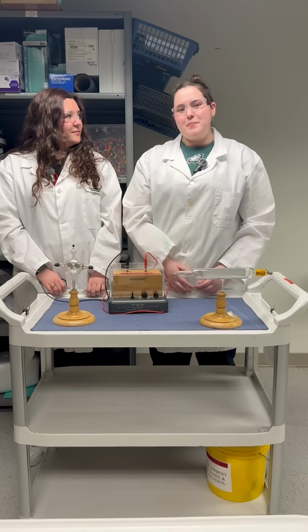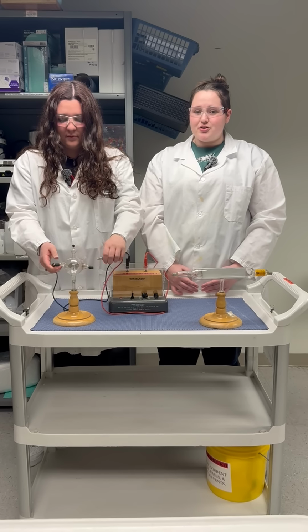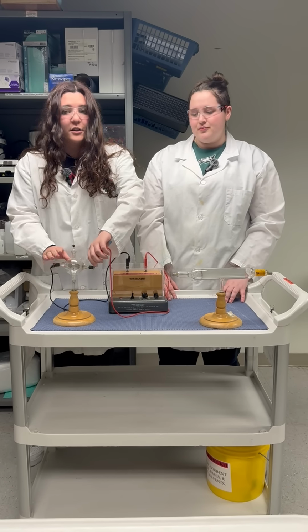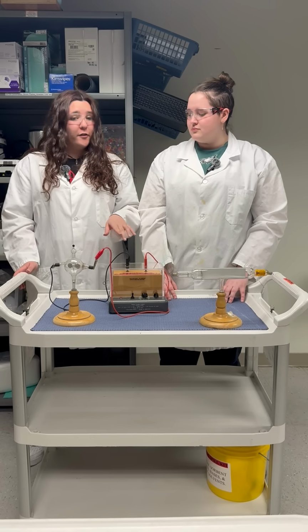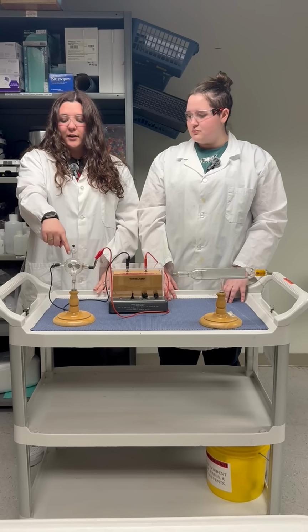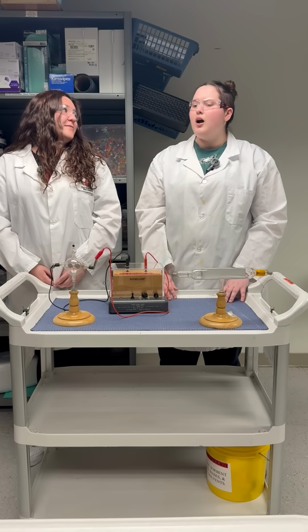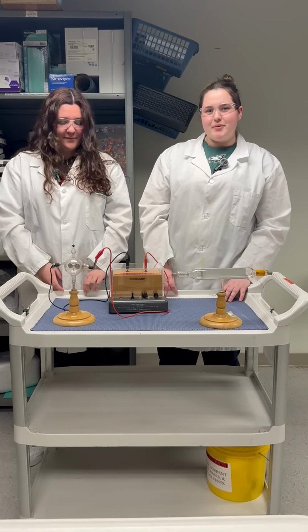So here we have a pinwheel device. And when we attach the electrodes, we'll be completing the circuit. Just like any other circuit, electrons will flow away from the negative end of the battery, go through the pinwheel, and come out the positive side. Okay, let's turn this on and see what happens.